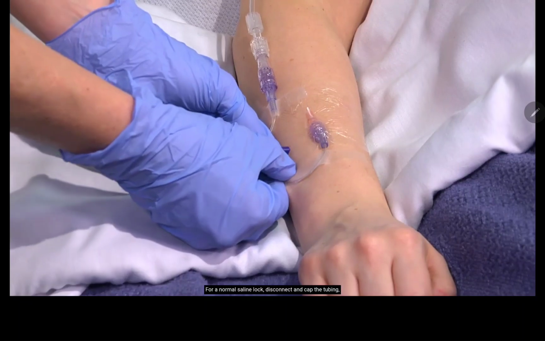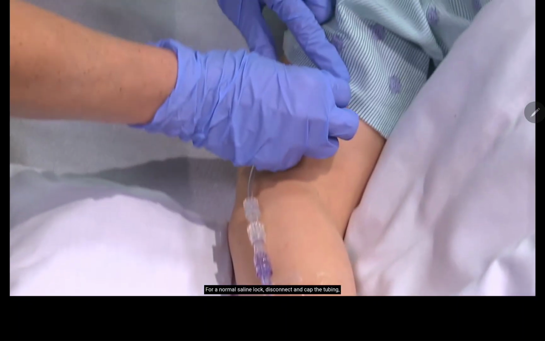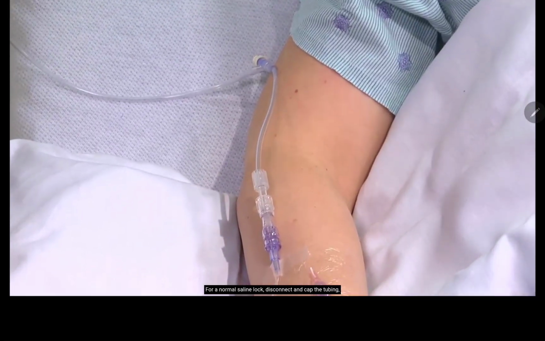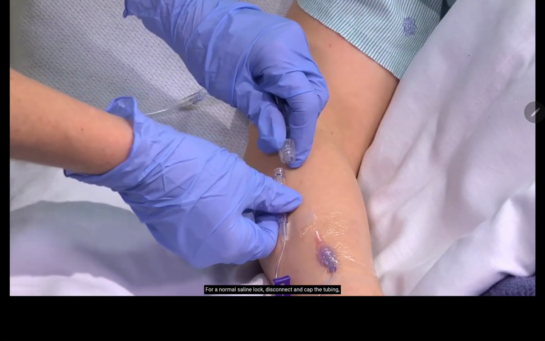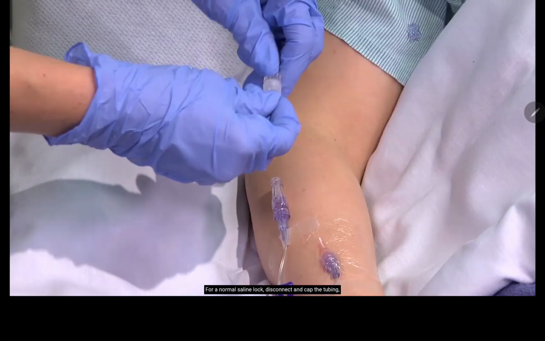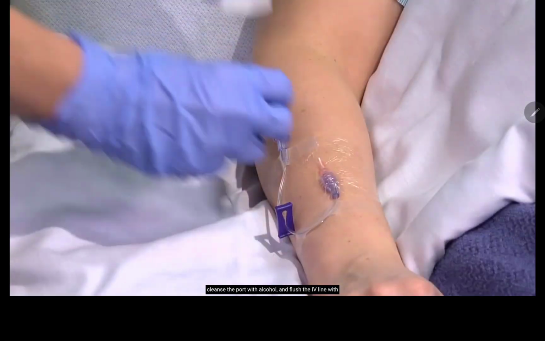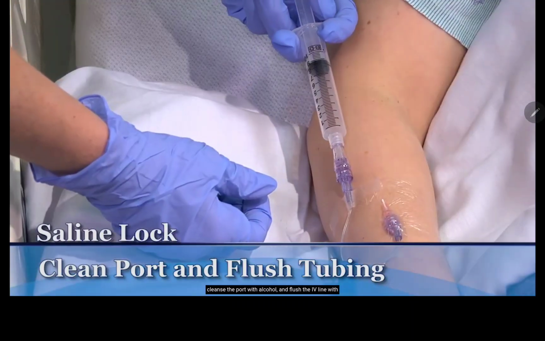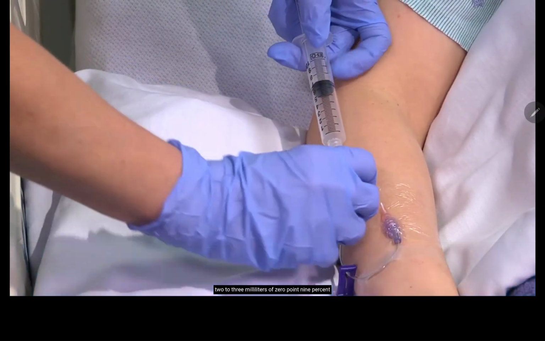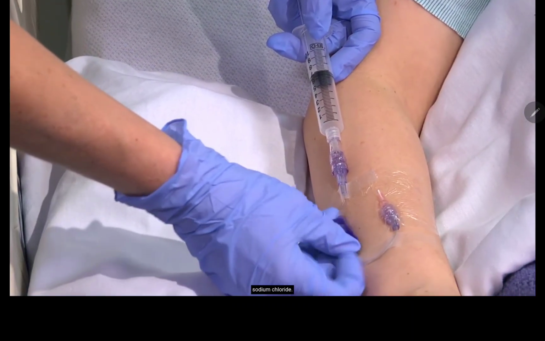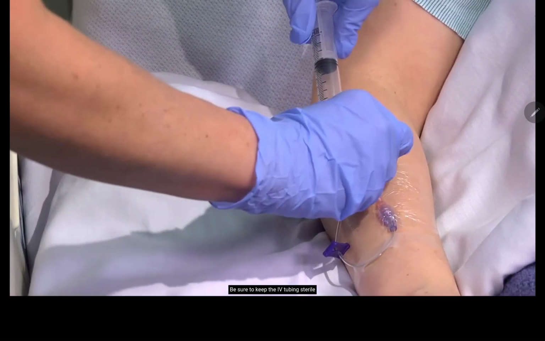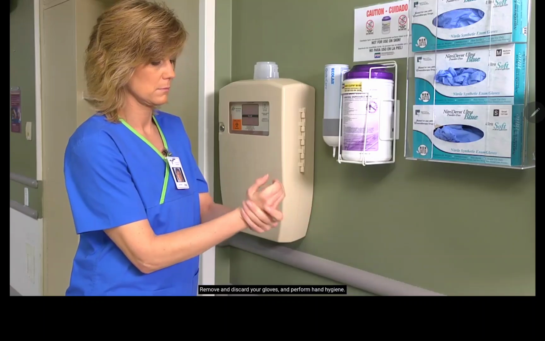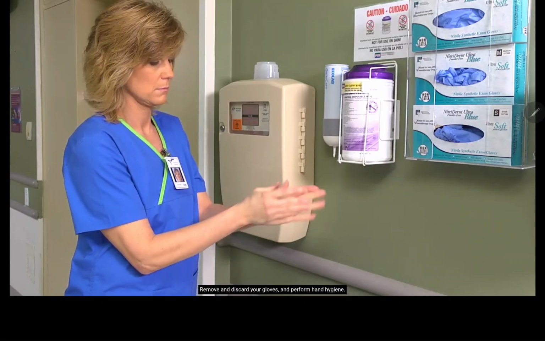For a normal saline lock, disconnect and cap the tubing. Cleanse the port with alcohol and flush the IV line with 2 to 3 milliliters of 0.9% sodium chloride. Be sure to keep the IV tubing sterile between intermittent infusions. Remove and discard your gloves and perform hand hygiene.